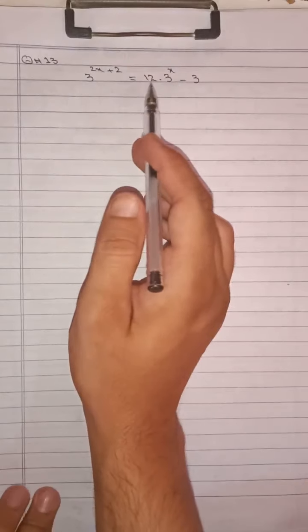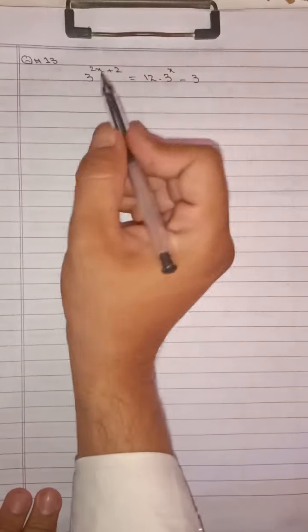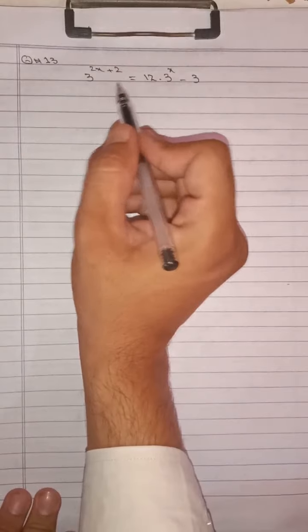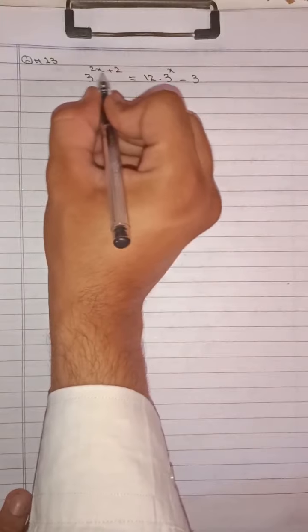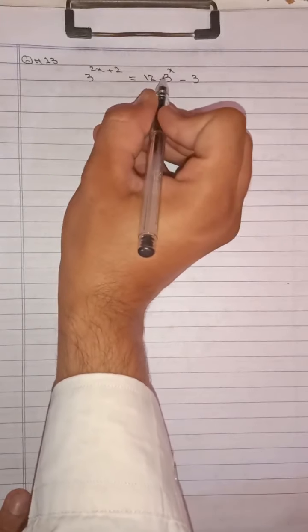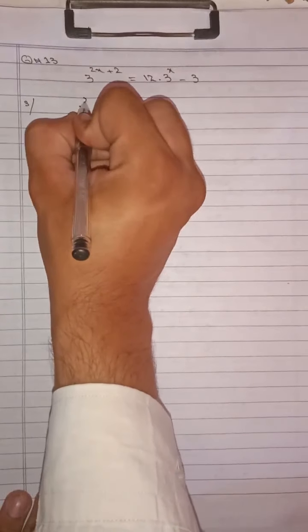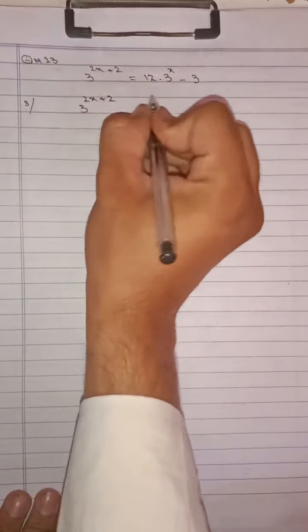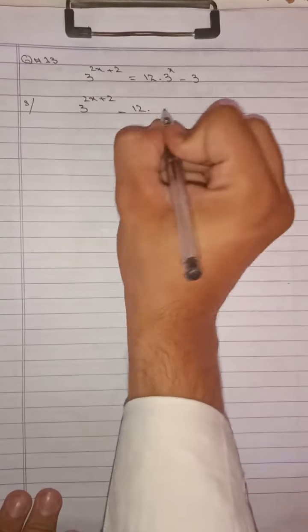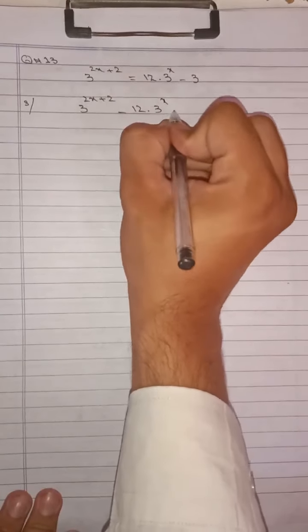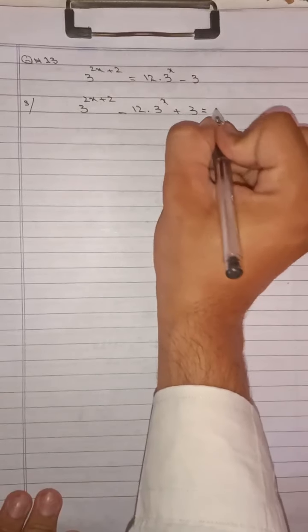Now in question number 13 we have almost the same statement, but the only difference is we'll first express it in the standard form. Here we cannot see any y square or y, it is in exponential form. So 3 power 2x plus 2 minus 12 into 3 power x plus 3 equal to 0.